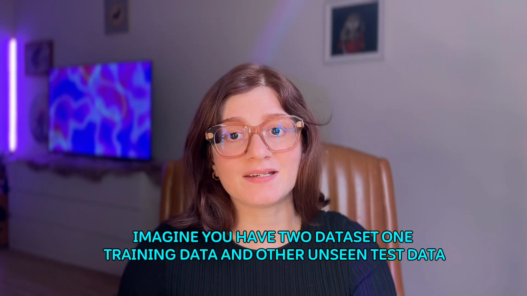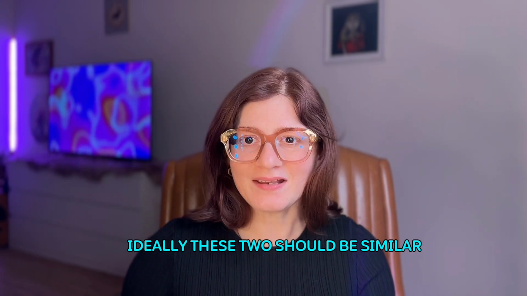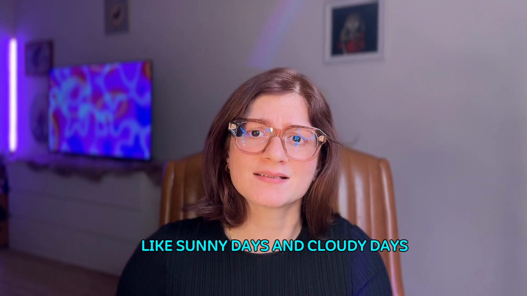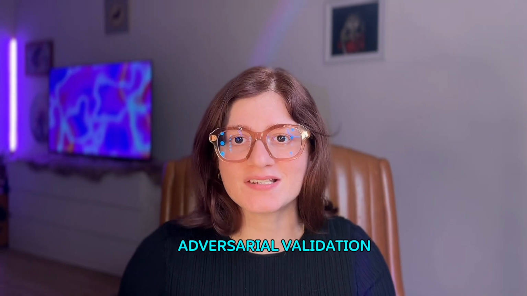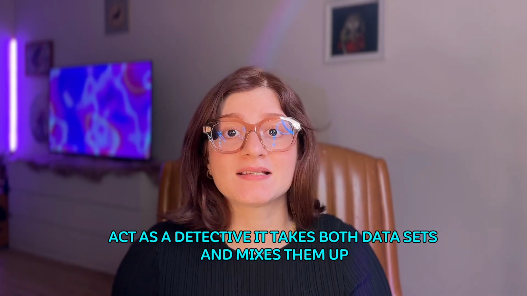Imagine you have two data sets, one training data and the other unseen test data. Ideally, these two should be similar, like sunny days and cloudy days. Not one a calm day and the other a crazy storm day. Adversarial validation acts as a detective. It takes both data sets and mixes them up.